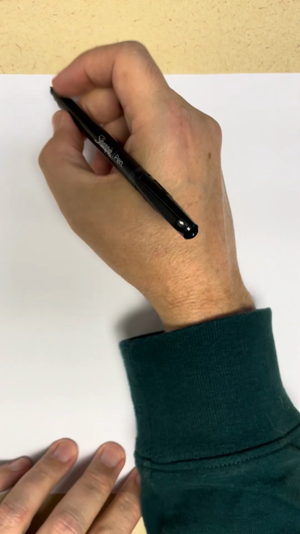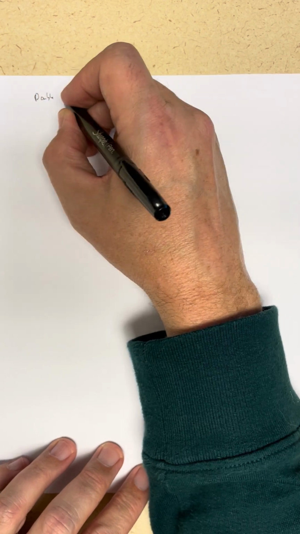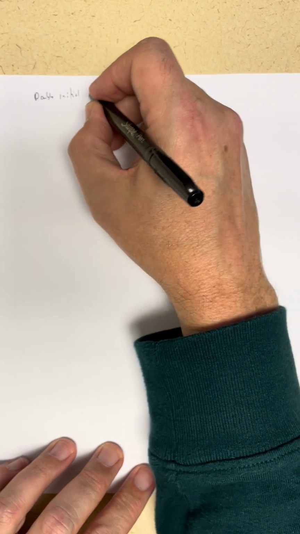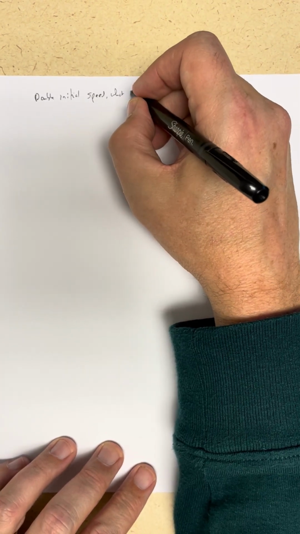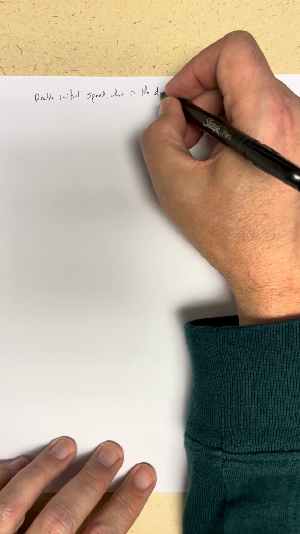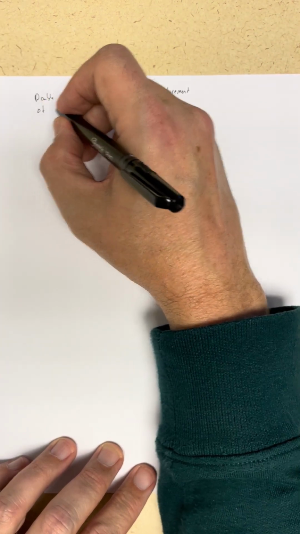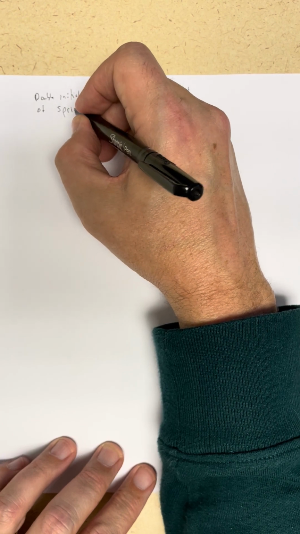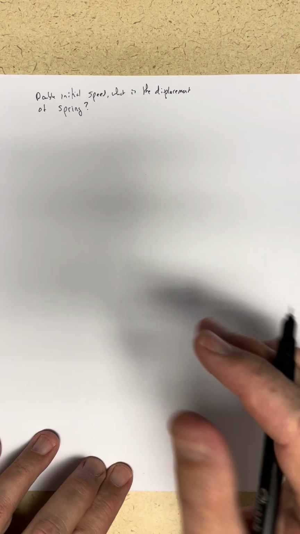So let's get ready for a little slog. So the question I'm asking is: double the initial speed. What is the displacement of the spring? All right, so what do we know?